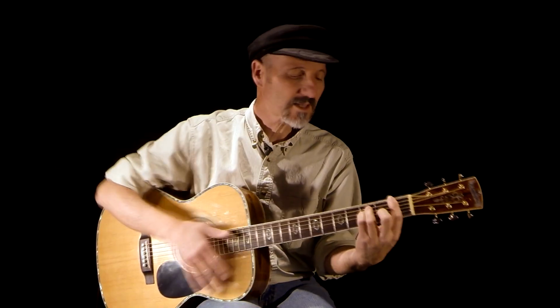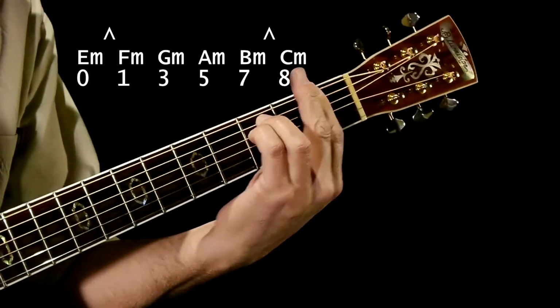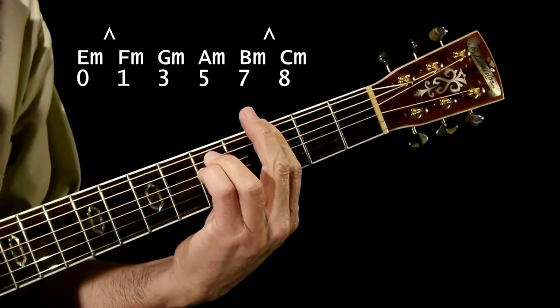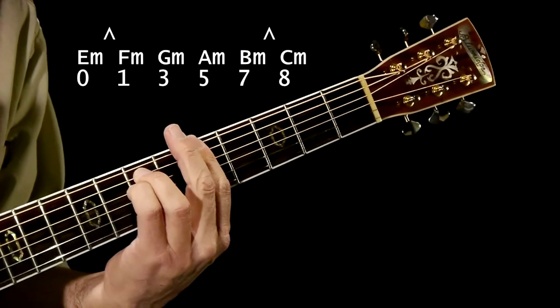What I like to do is take this finger off and put it right next to my bar finger, just like that. And then 3rd fret would be a G minor, 5th fret would be A minor.